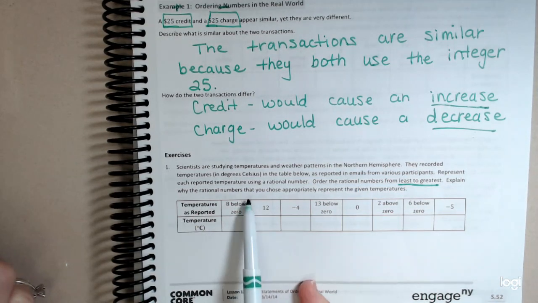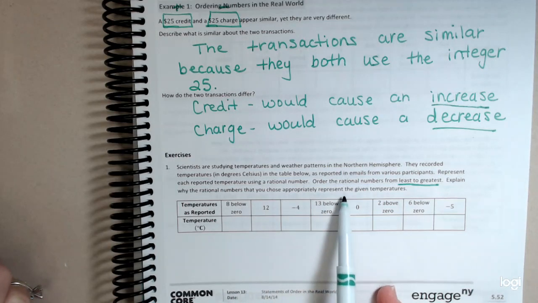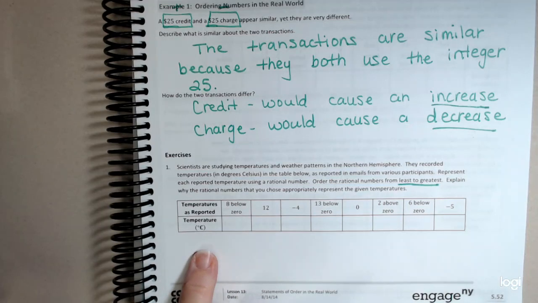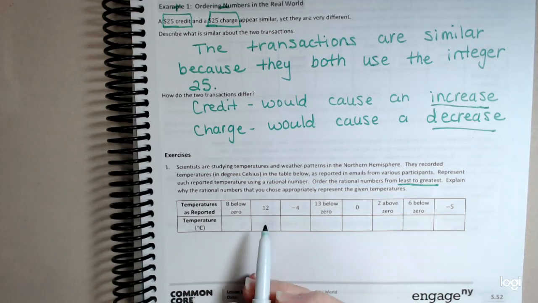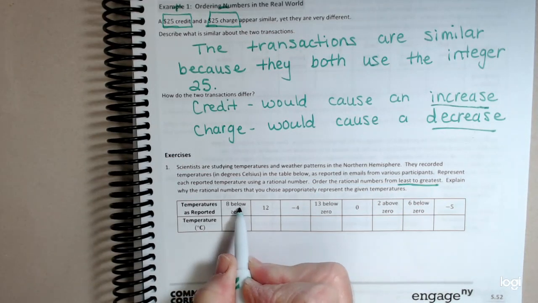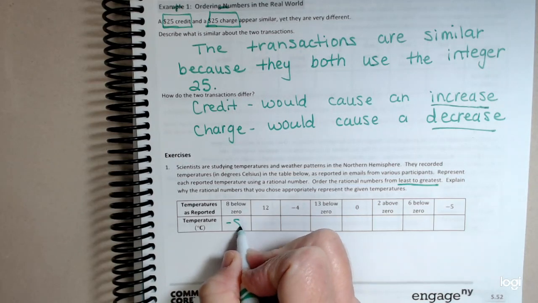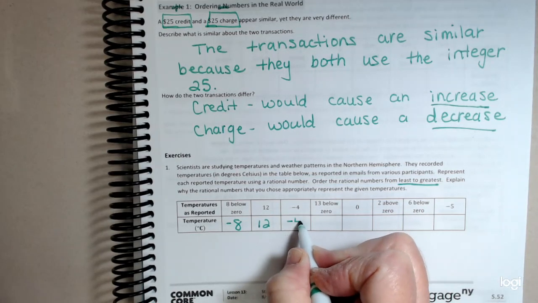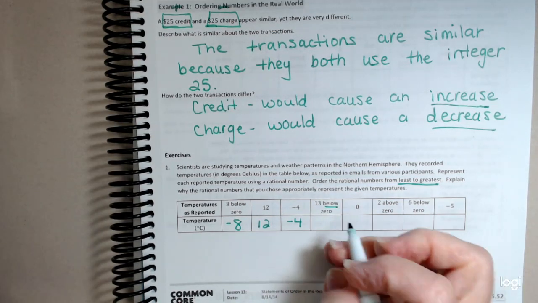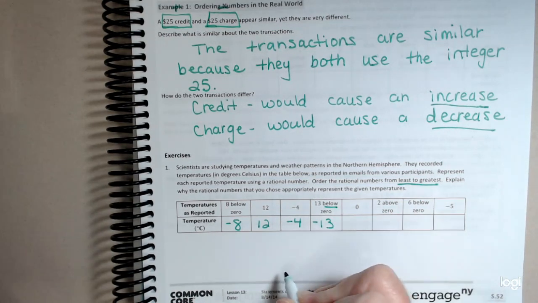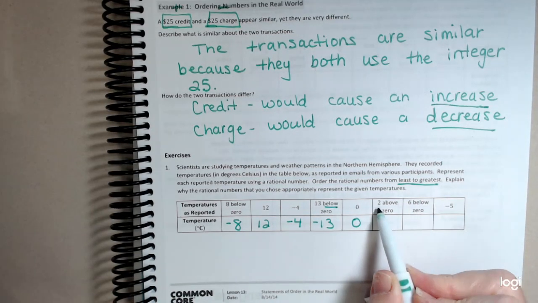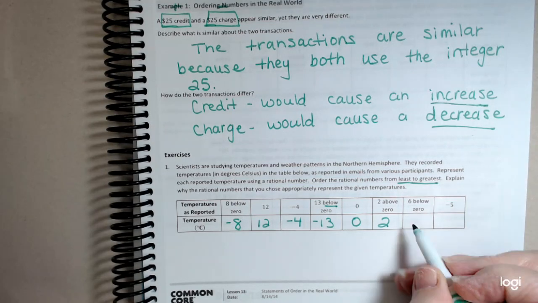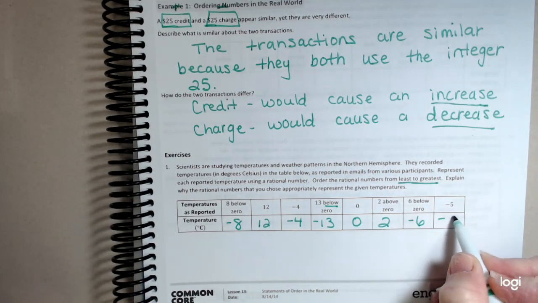Explain why the rational numbers that you chose appropriately represent the given temperatures. All right, so the first thing we have to do is we need to look at our chart and we need to write the integer that represents 8 below 0. Well, below means I'm going to be negative. This is just negative 8. Next, negative 4. 13 below 0. Below is negative. Next we have a 0. 2 above 0, that's positive. 6 below 0, ooh, that's negative, and negative 5.